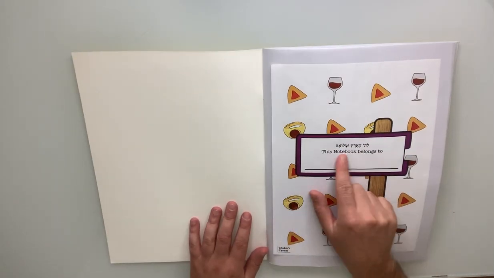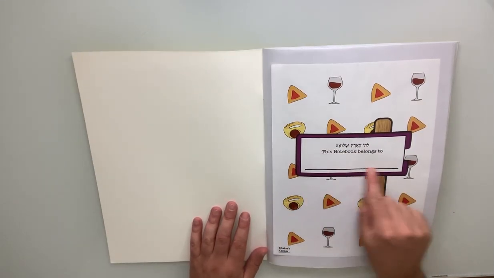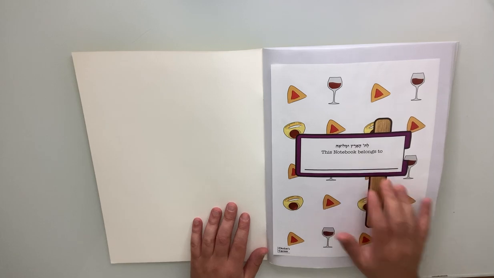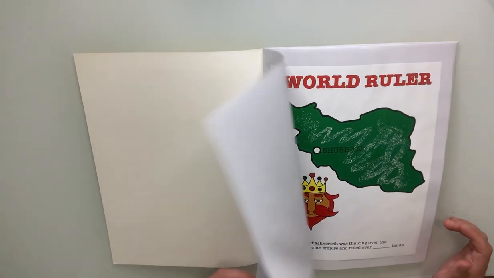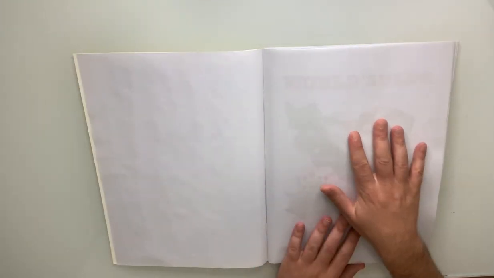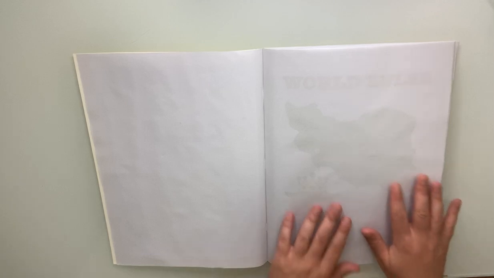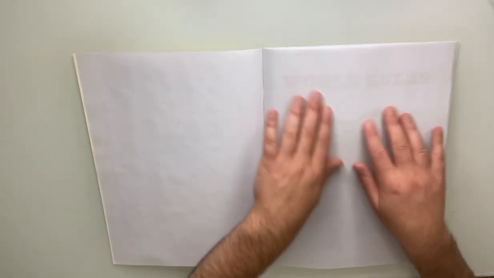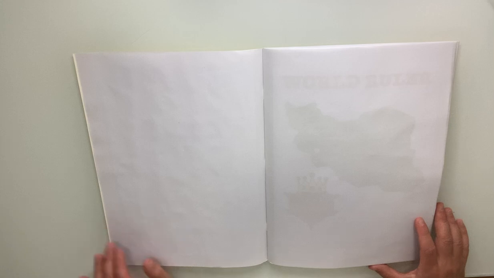Inside we have the "This notebook belongs to" page. The children can write their name on this line here. I've left an empty space. If I have a chance to make a calendar, I would put it here. So we'll see if I am able to get around to that.